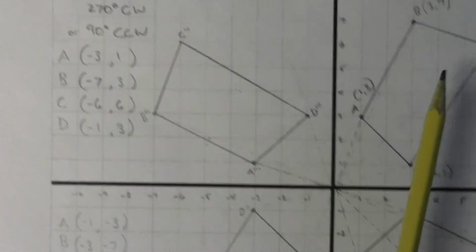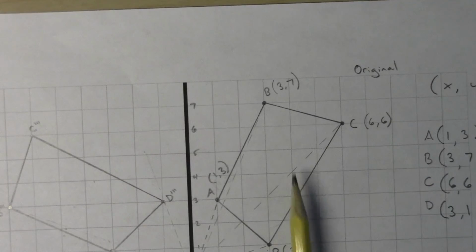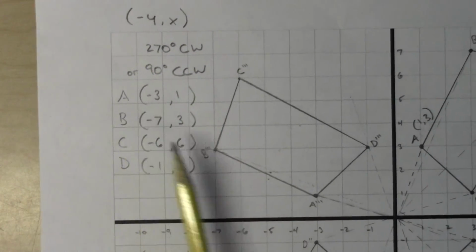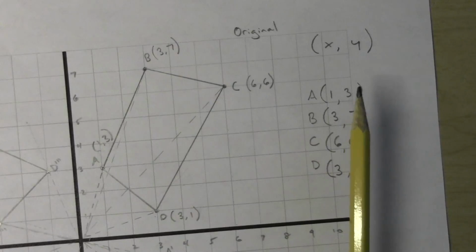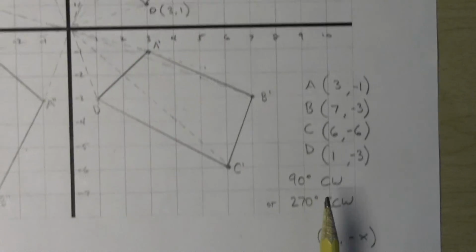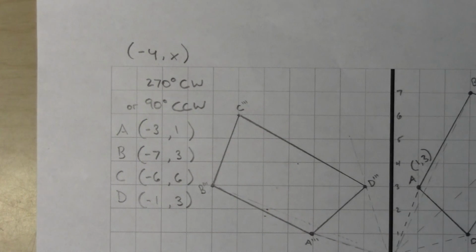The same idea for XY here, getting rotated 90 degrees counterclockwise. Instead of XY becoming Y, -X, you have XY becoming -Y, X. Now I'm going to tell you to figure it out for one, and then you'll understand the pattern and we'll go from there. So we'll try this now.